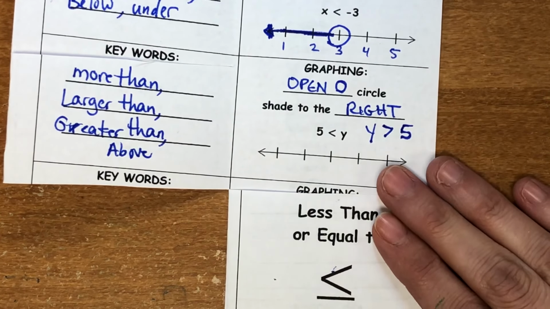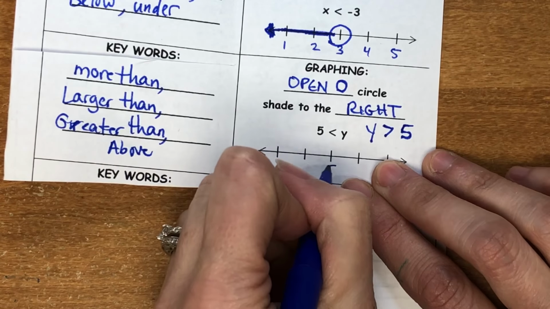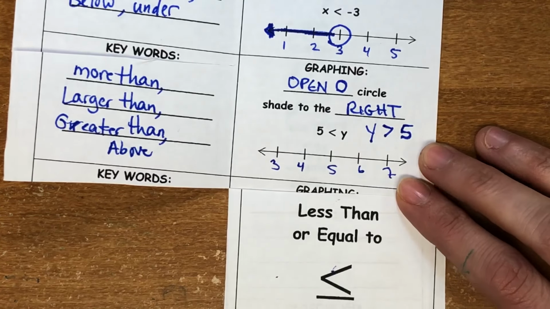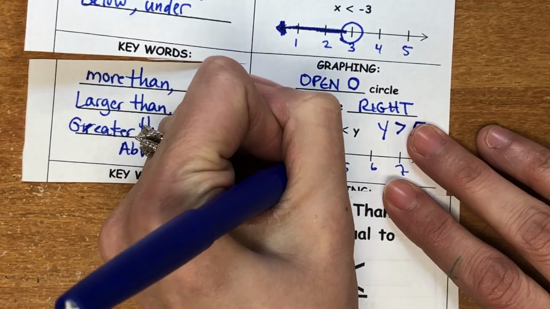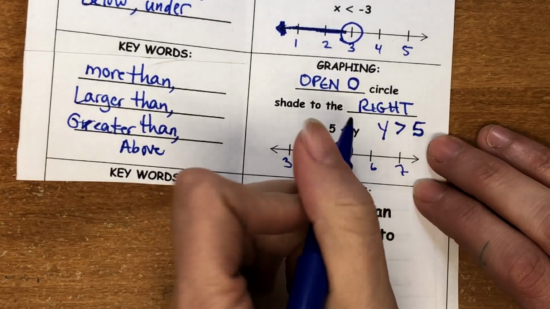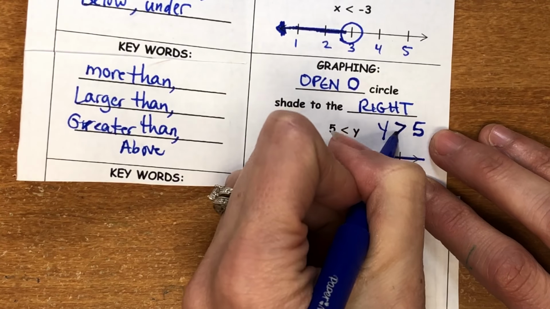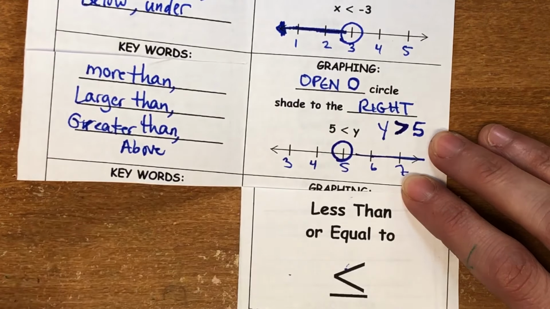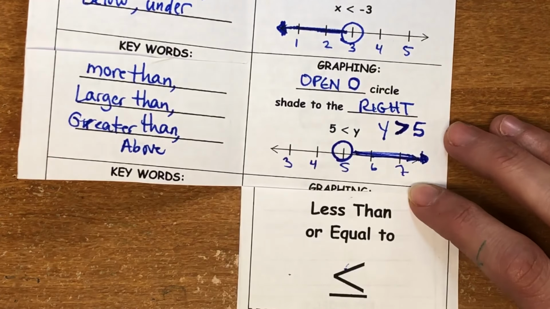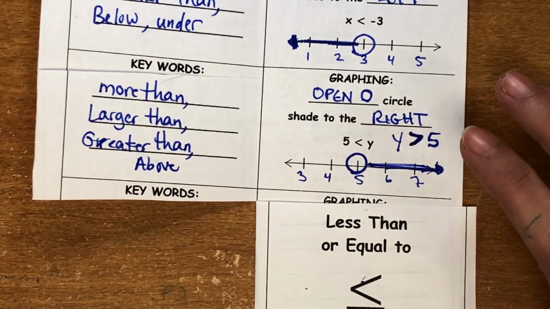I am going to label my graph: 3, 4, 5, 6, 7. I'm going to put an open circle on 5, and since it's greater than, I'm shading to the right. Again, the direction of my arrow goes to the right, so that's how I shade my inequality. So that's going to be greater than.